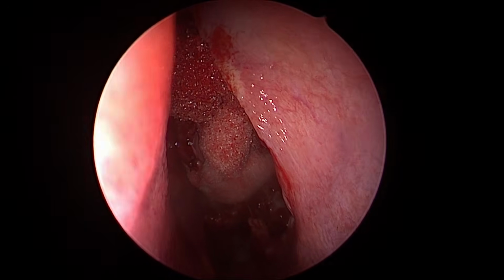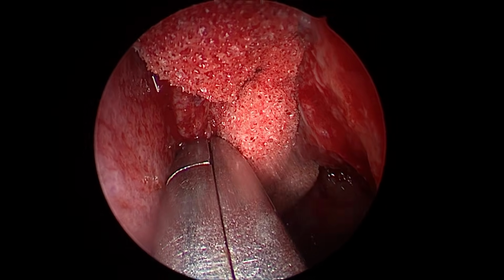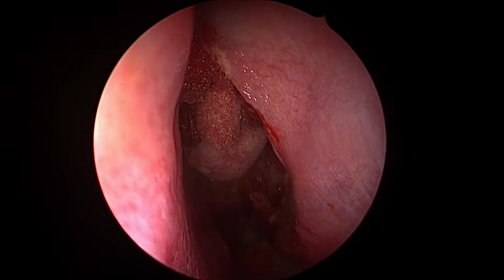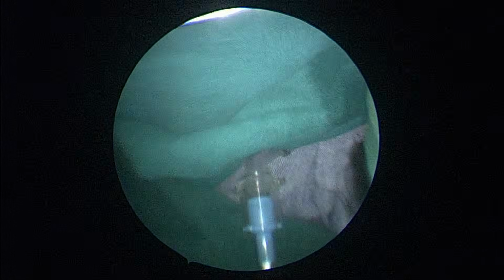See, after every step, decongest the mucosa for better visualization. Okay? Yes, sir. This is not a wastage of time, this is saving time. Now changing to the 70 degree. With the 70 degree, you have seen the angle of the frontal sinus on CT scan, how anteriorly and superiorly placed.